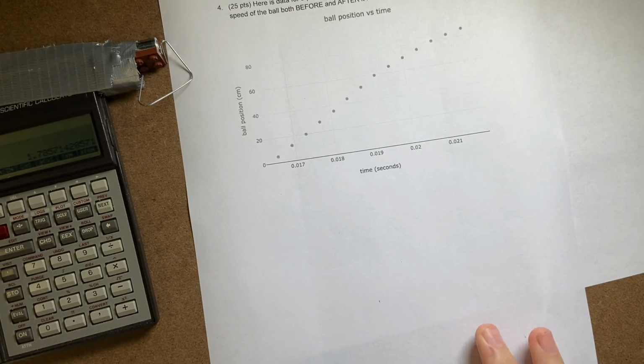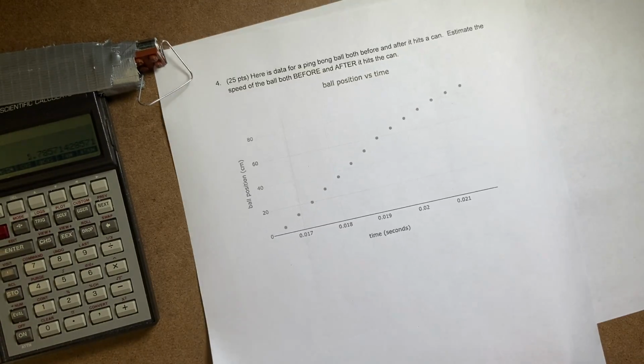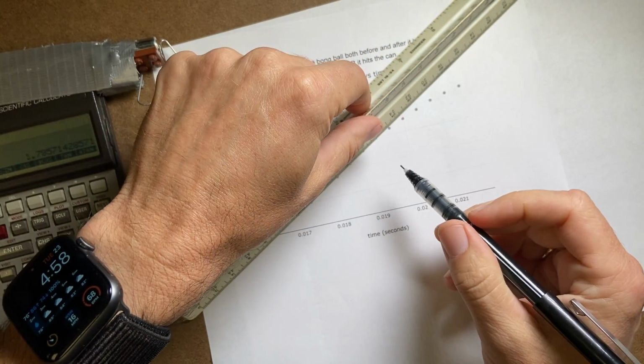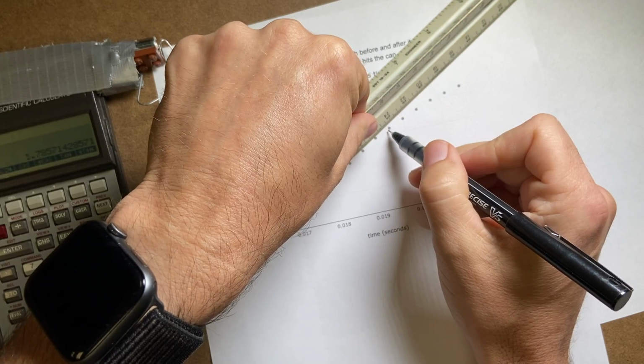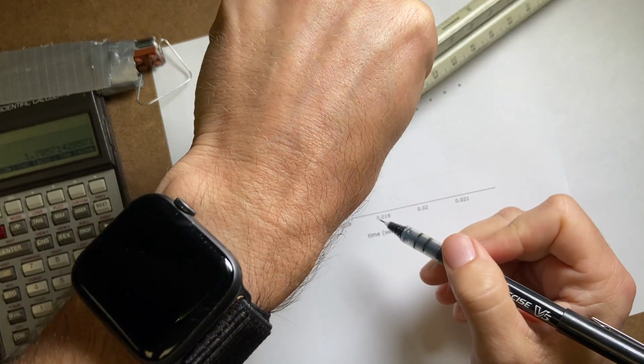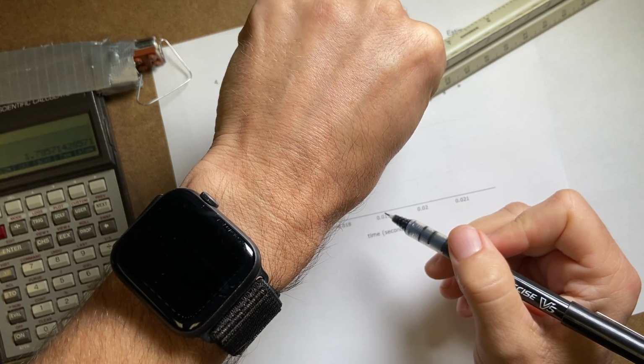Okay. A ping pong ball hits the can; estimate the speed of the can before and after. So we've done this before. Find the slope, because it's position versus time. So this is the slope beforehand, I'm going to use this. And then afterwards, it's not the same. I'm going to use this.